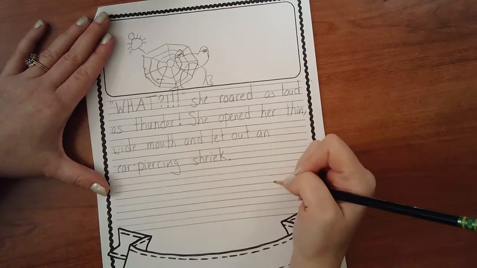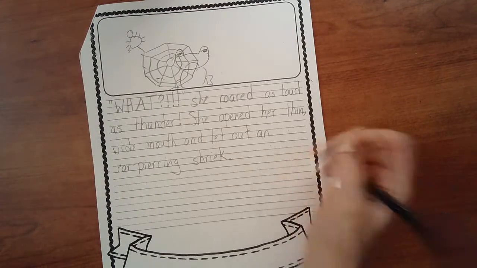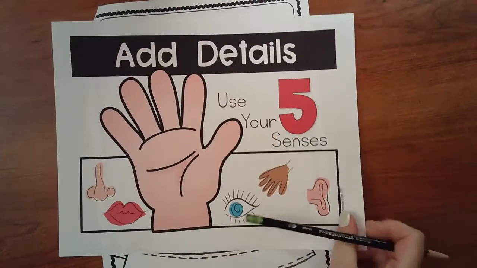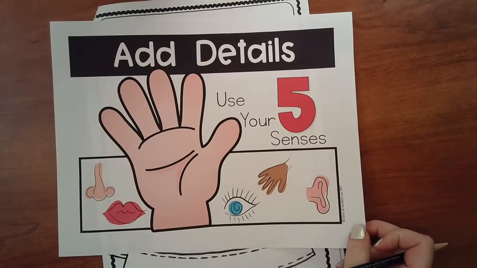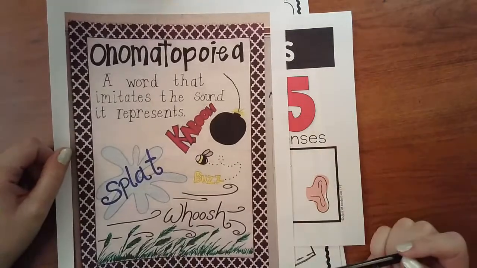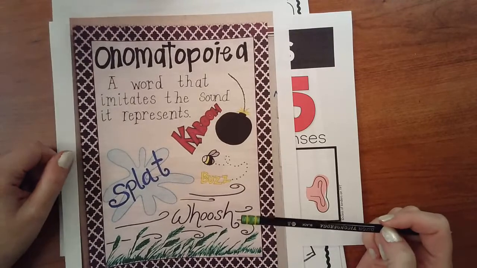So I'm going to keep working on this. But remember, writers, we always want to use sense details, always, because that really allows our reader to jump into our story. And a great way to do that is onomatopoeia words, words that make the sound that they represent. All right.